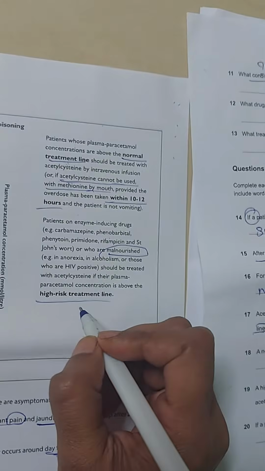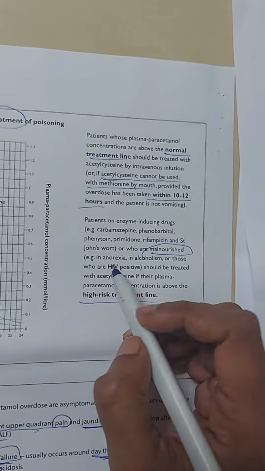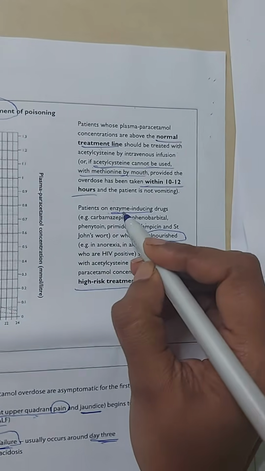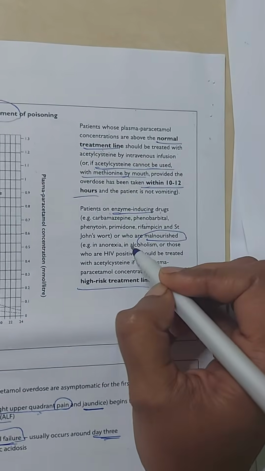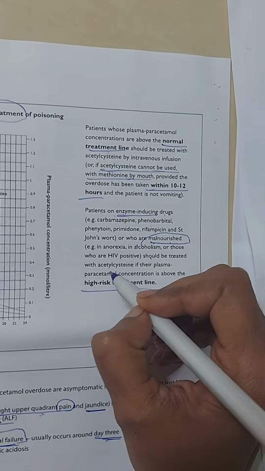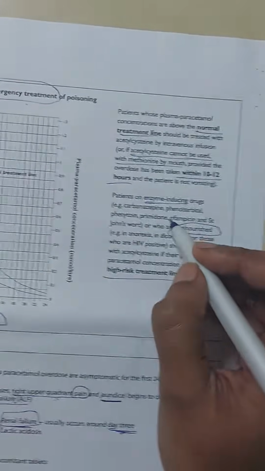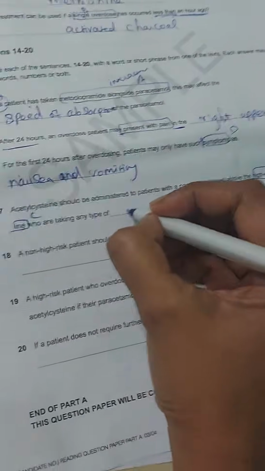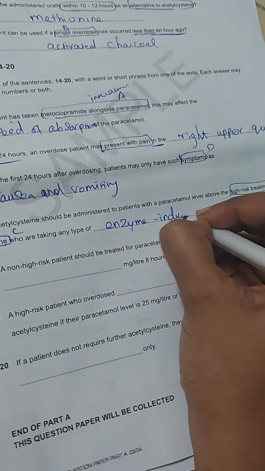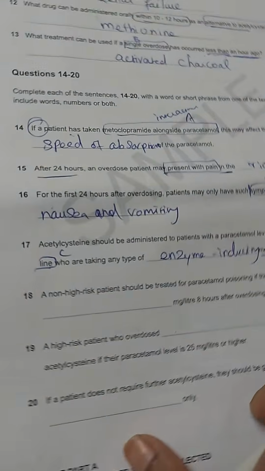Okay, high risk treatment line is here. So here the drug they mentioned is patients on enzyme inducing drugs or who are malnourished should be treated with acetylcysteine. So we are looking for medication, that is drug. So here it is enzyme inducing. So write that.